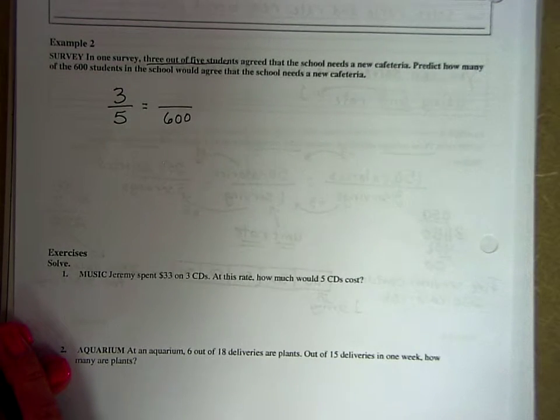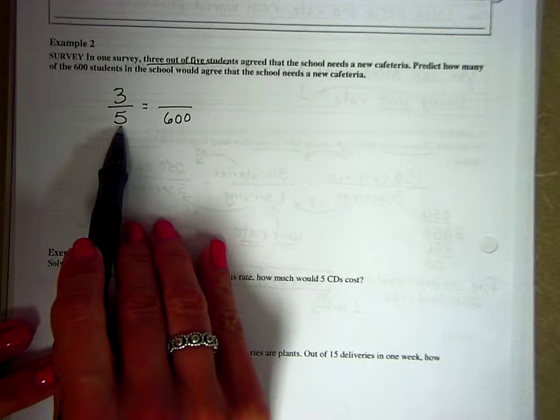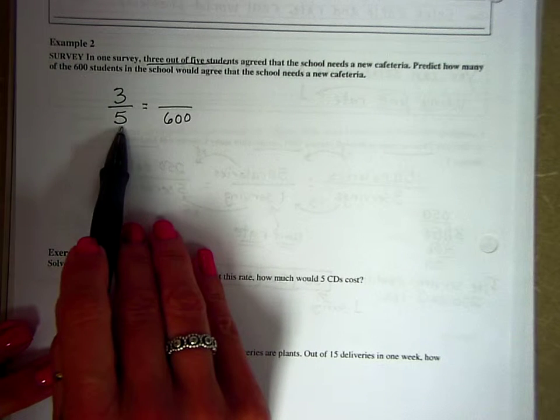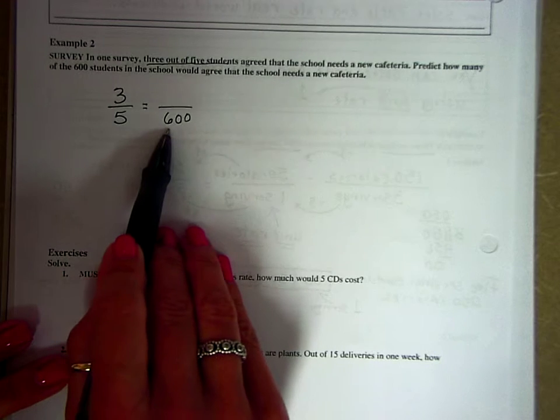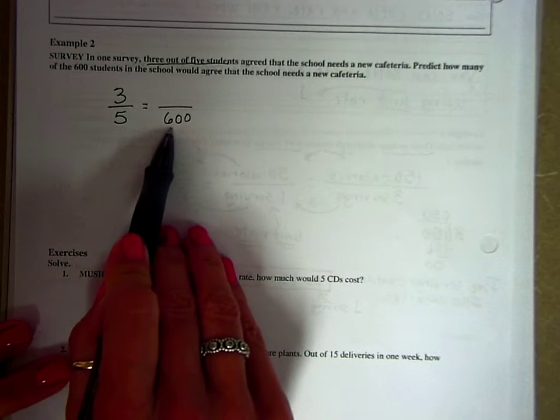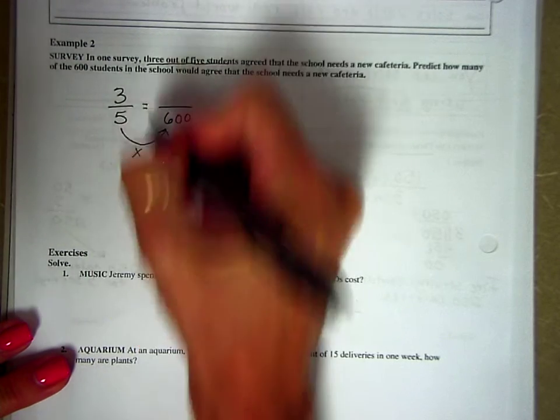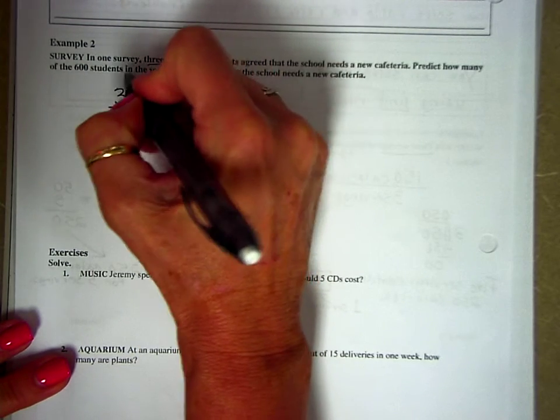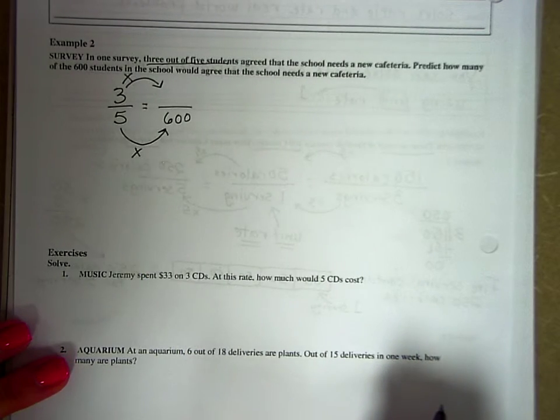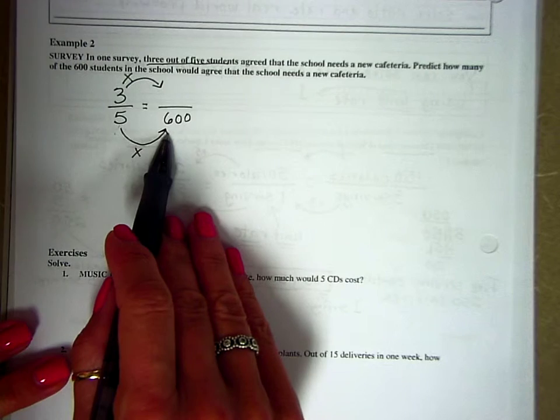Okay, so in this case, I have to figure out what did I do to 5 to get 600. Obviously, I multiplied by something because the number was small and it got big. So the only way that can happen is if I am multiplying by something. Well, sometimes when the number's big like that, the best way to figure out what you multiplied by is to divide.